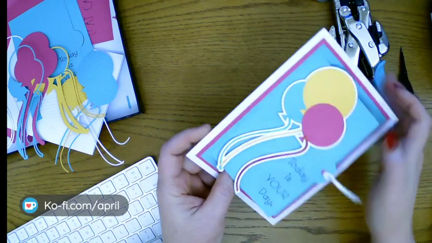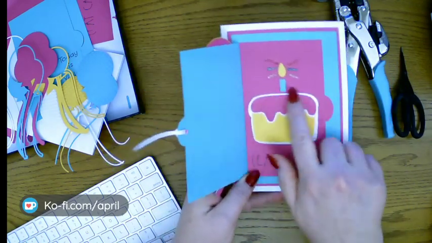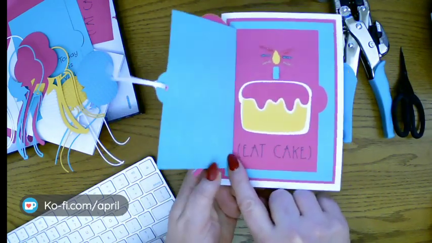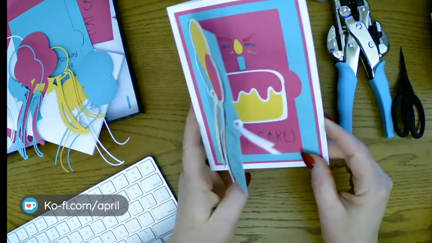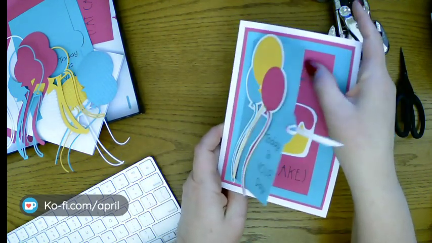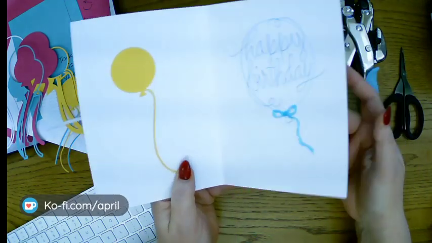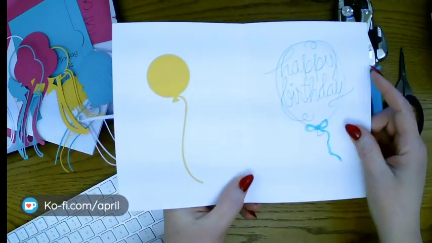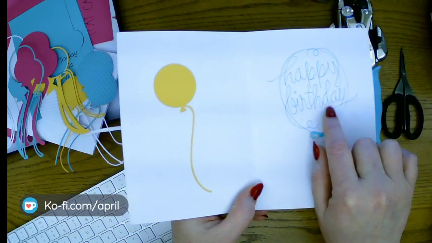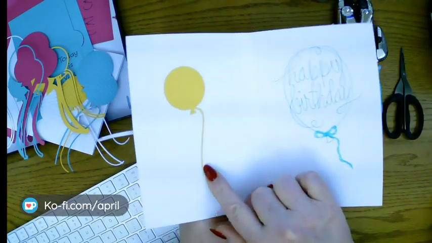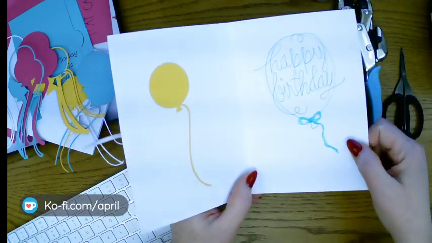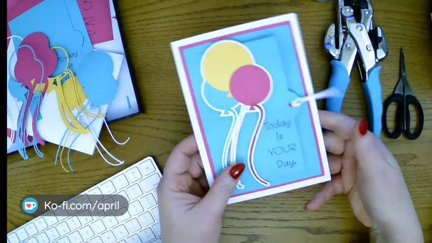And it's attached here at the back so that they can fold it open, and then we have another image in here and it says "eat cake." And I did use some of my Nuvo drops in there, and we'll cover that when we go to put our card together. And then on the inside I also had some more writing and used some of my extras, which I'll show you when we do this file.